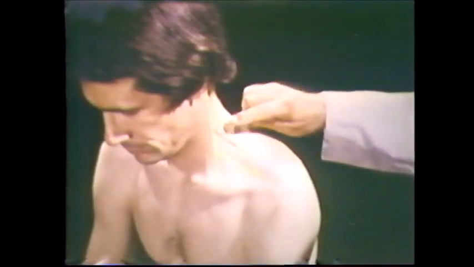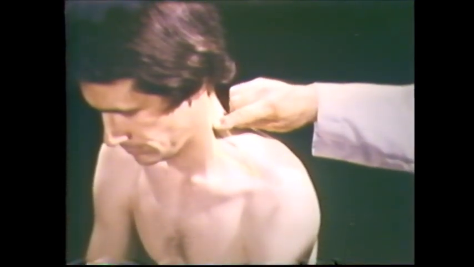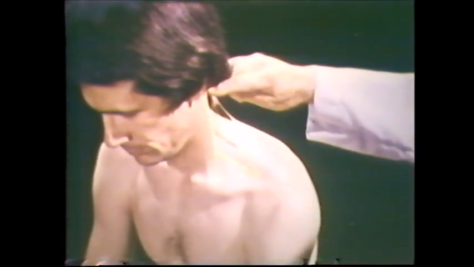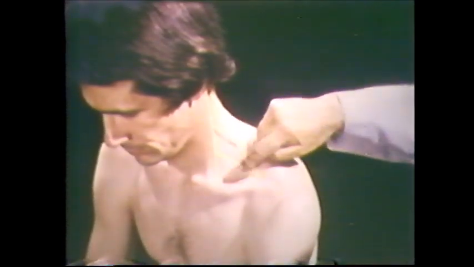It passes obliquely down across the triangle and under the trapezius about 5 centimeters above the clavicle. Cutaneous branches of the cervical plexus also emerge at about the same point. They pass upward, forward, and downward.